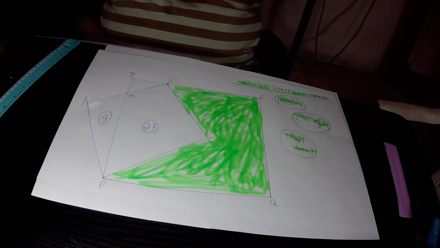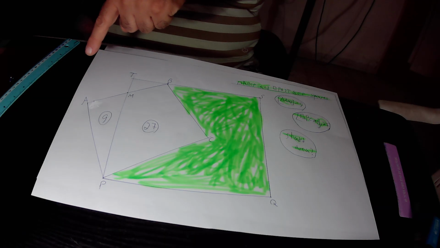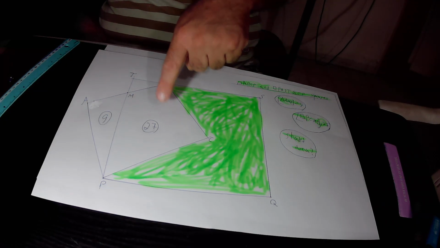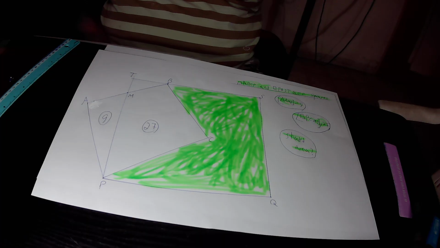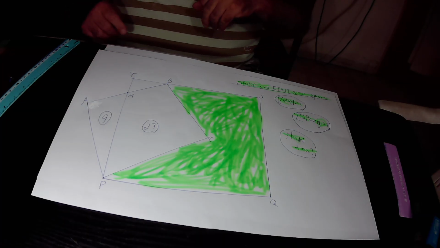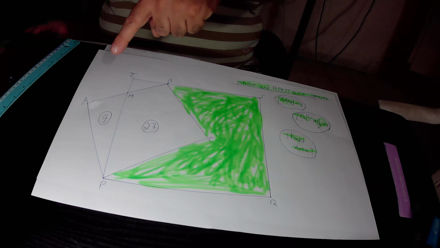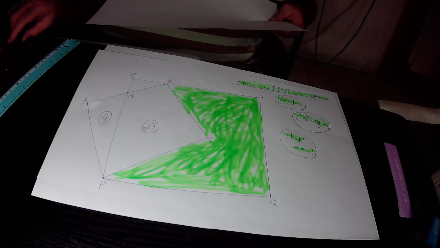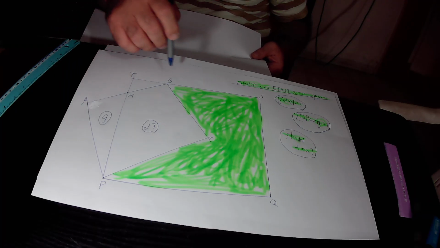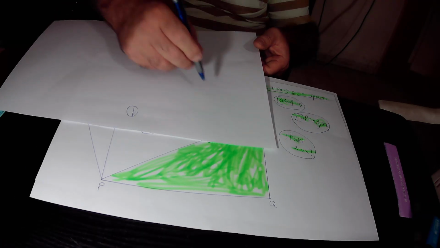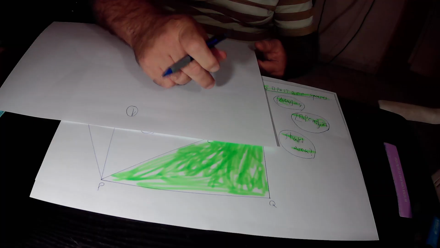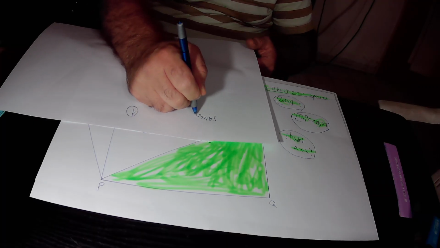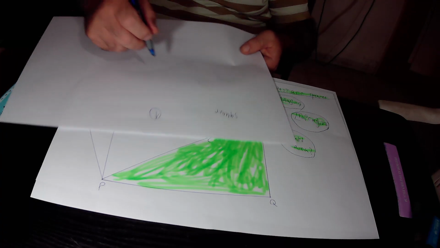So first of all, we know that the area of the small square ABCP in total is equal to 9 plus 27, that is 36 square units in its size. So I write it down. The area of this small square ABCP is equal to 36 square units in its size.